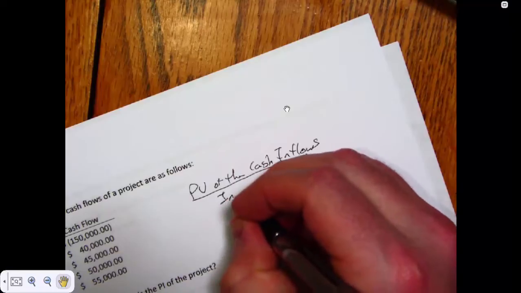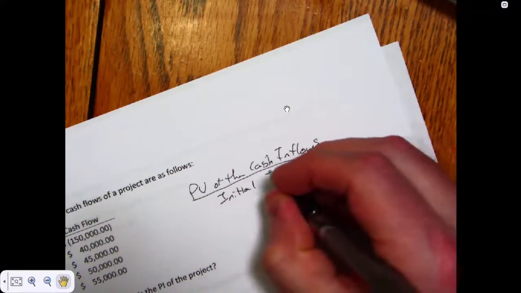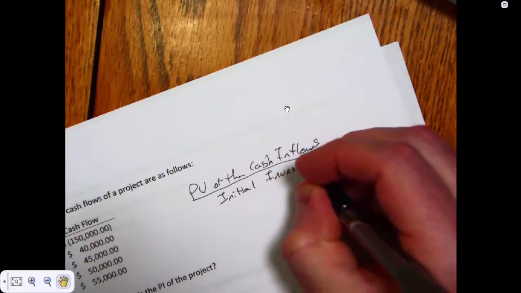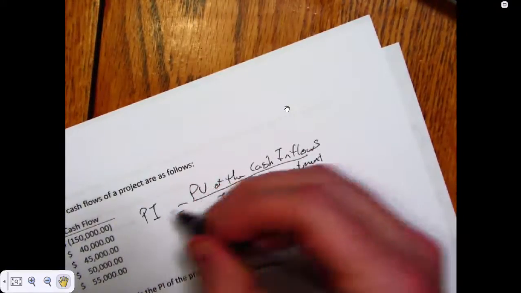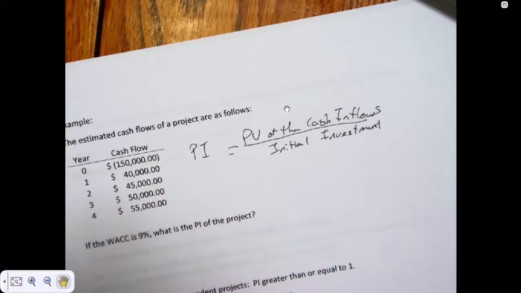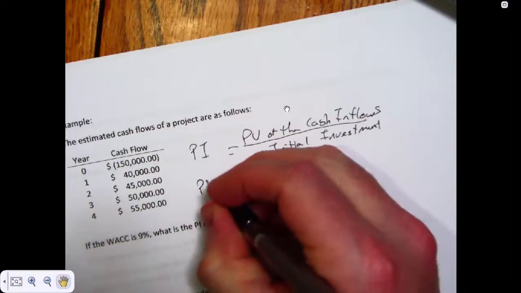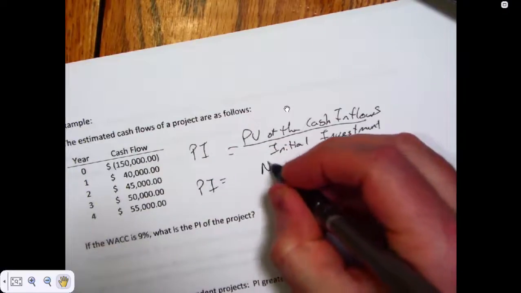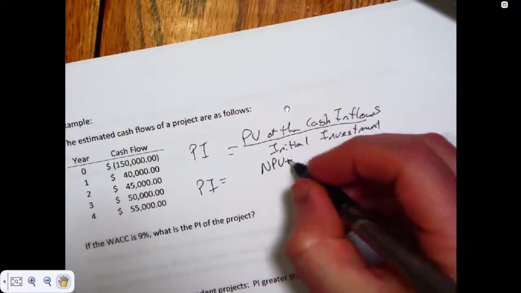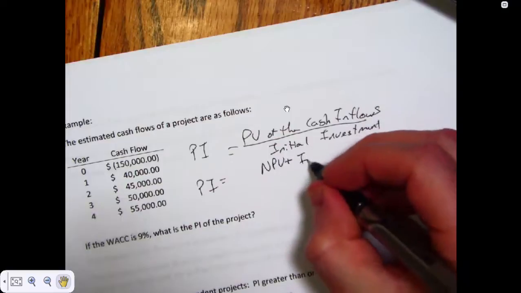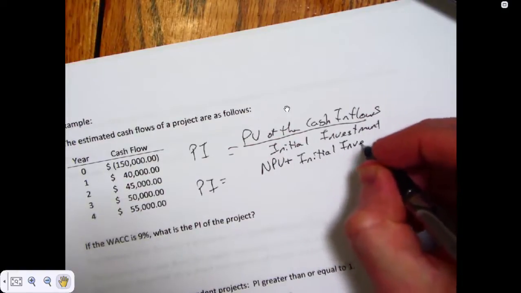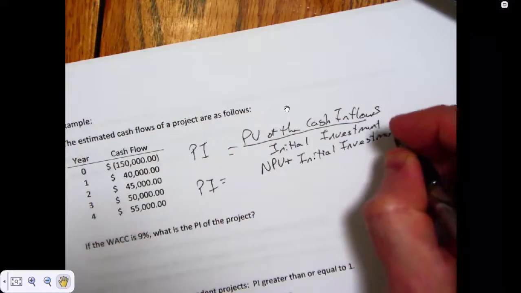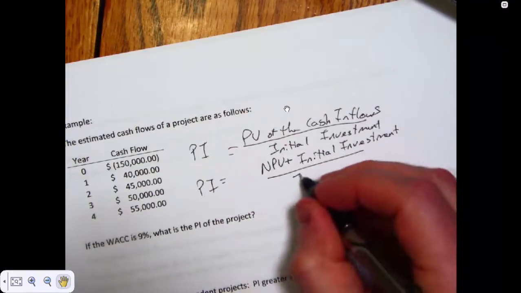An alternative way to get there, if you already have the NPV, the profitability index is equal to the NPV plus the initial investment, divided by the initial investment. It's the same number. Okay, so let me demonstrate.